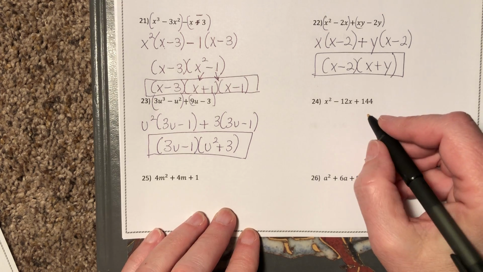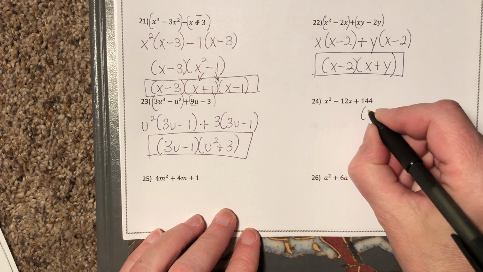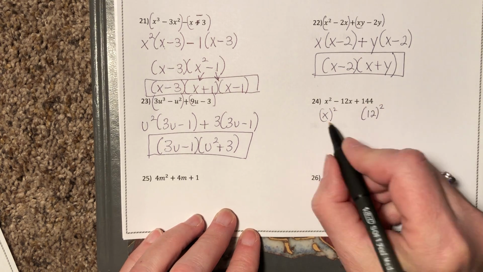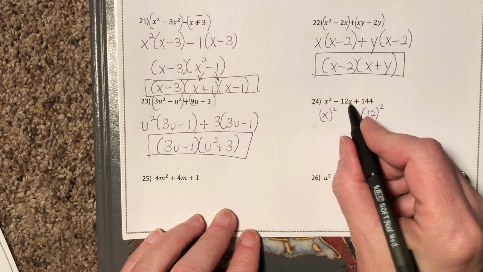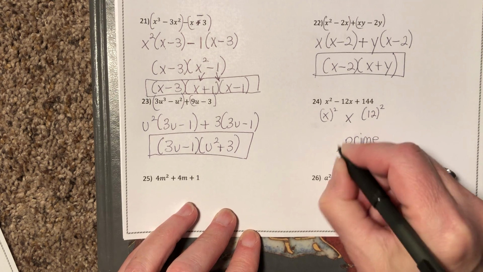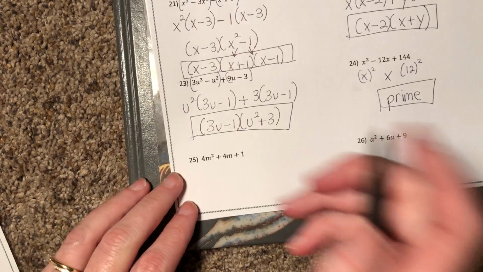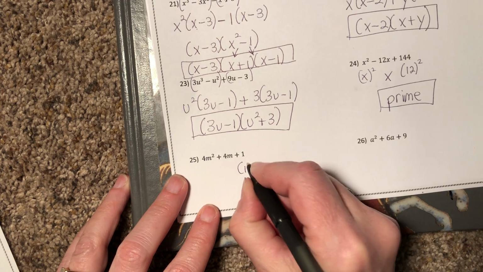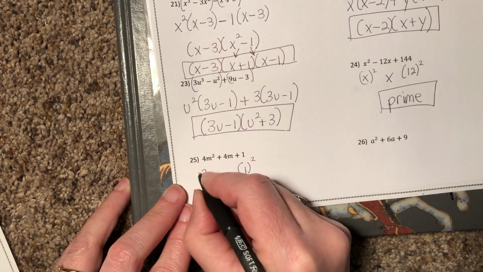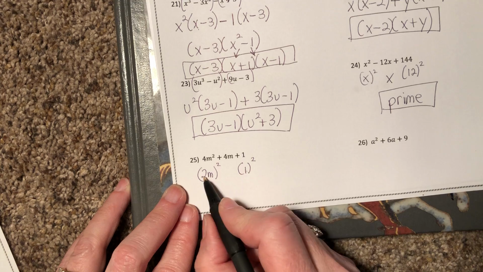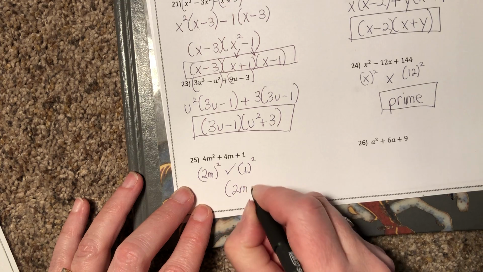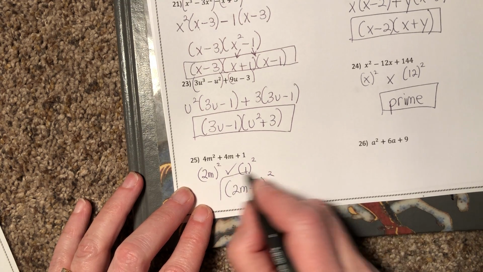Okay, number 24, no GCF. This could be a perfect square. So square root 12, square root x. 12x doubled should be 24x, but it's not. It doesn't check. Prime. Okay, 25, no GCF. It could be a perfect square. The square root of 1 is 1. The square root of 4m squared is 2m. Square. 2m times 1 is 2m, doubled is 4m. Middle term checks. 2m plus 1 squared.